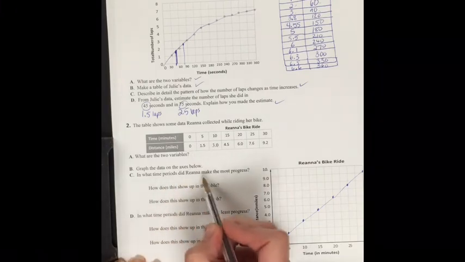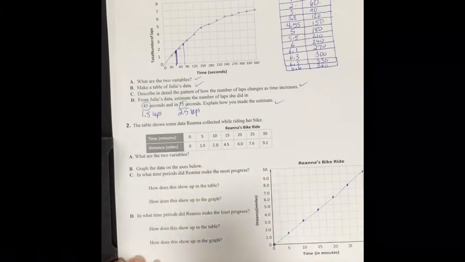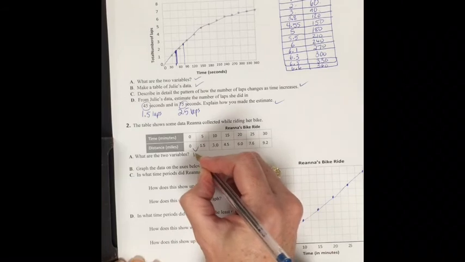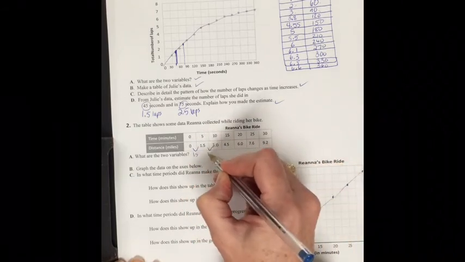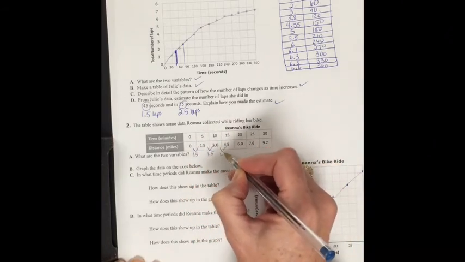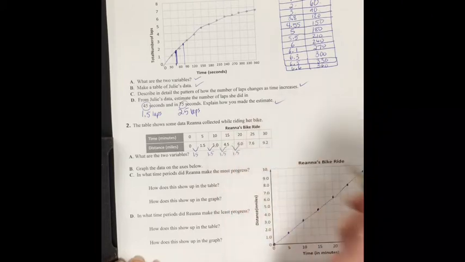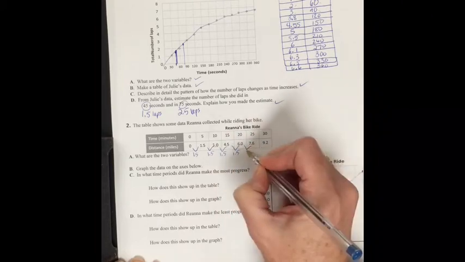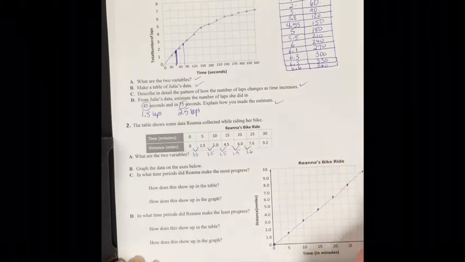In what time periods did Rihanna make the most progress? Well, looking at this, it kind of looks basically the same. So I'm going to look at my table. Between here and here, there's a 1.5 growth. Between here and here, 1.5. Here and here, 1.5. Here and here, 1.5. Here and here, oh, this is 1.6.